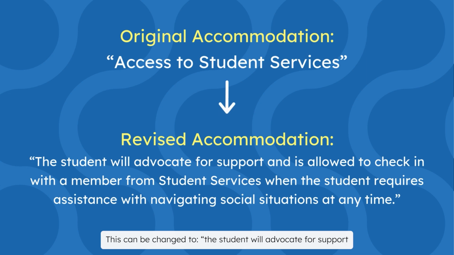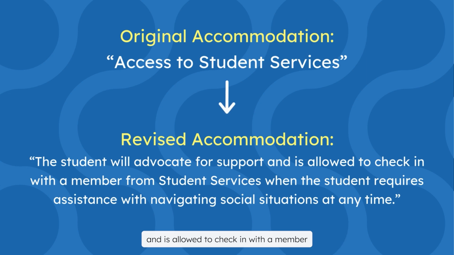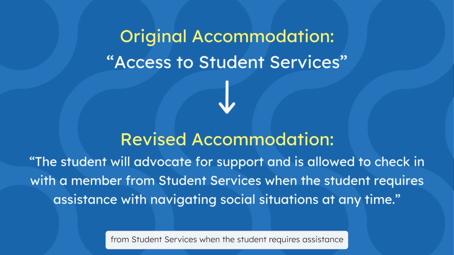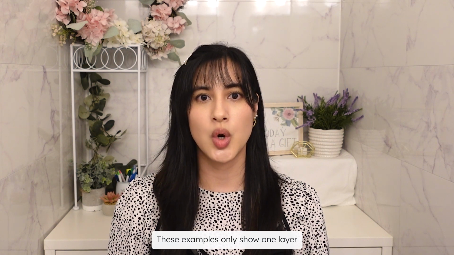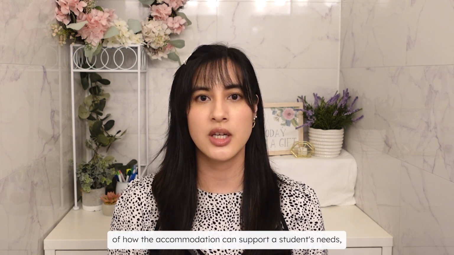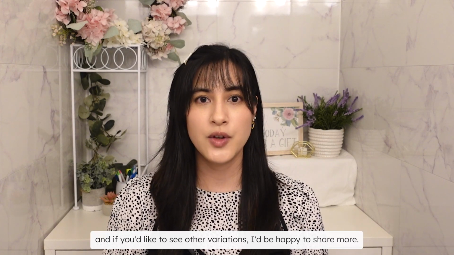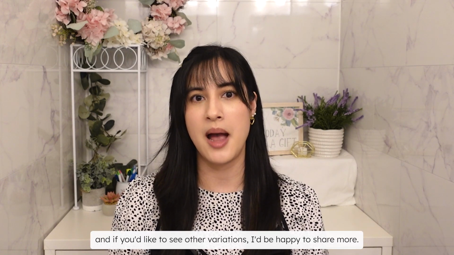Another example is access to student services. This could be changed to the student will advocate for support and is allowed to check in with a member from student services when the student requires assistance with navigating social situations at any time. These examples only show one layer of how the accommodation can support a student's needs, and if you'd like to see other variations, I'd be happy to share more.